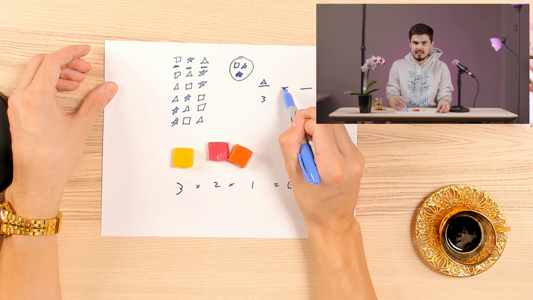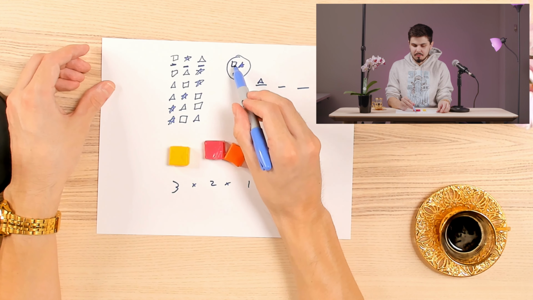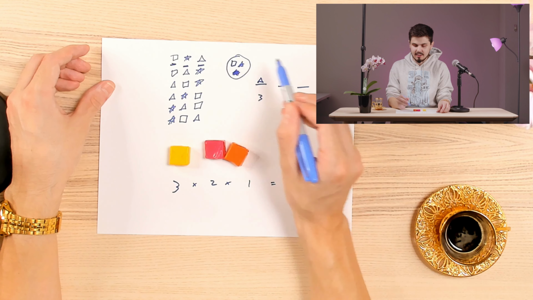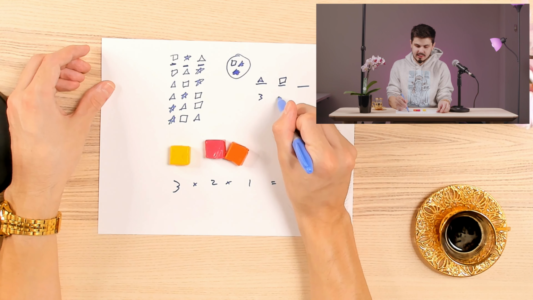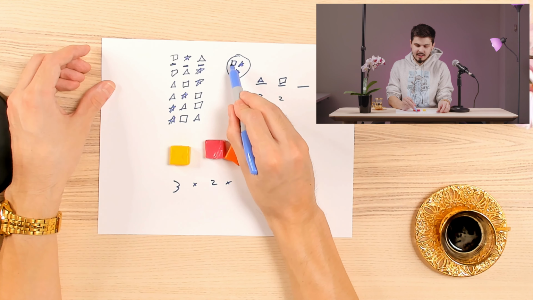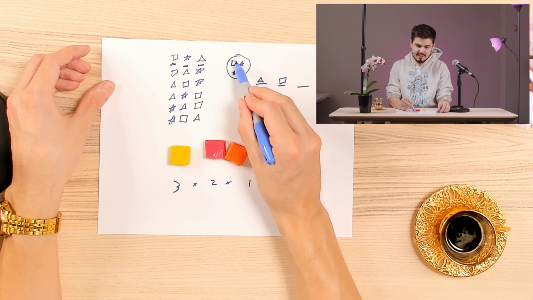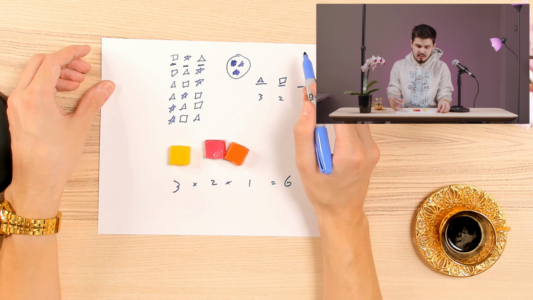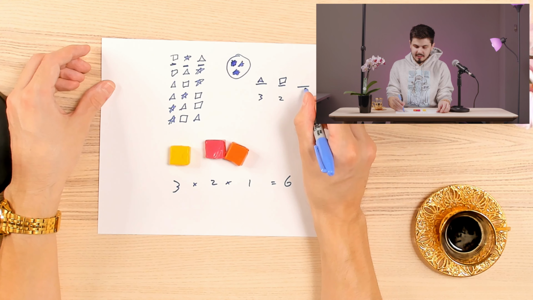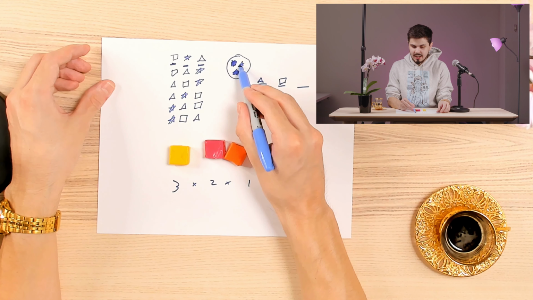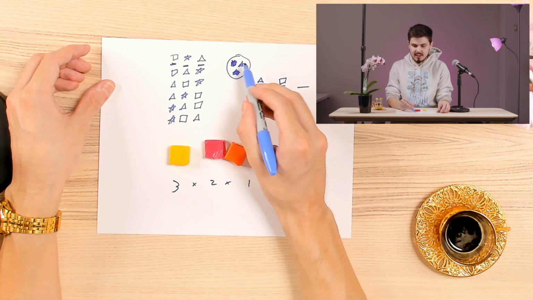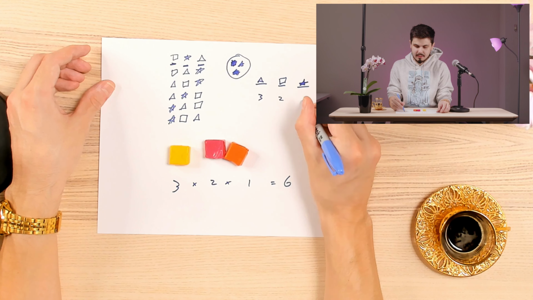For the second item, we can either pick a square or a star. Let's pick a square. There were 2 possible choices here. And now that we've picked our square, that's gone. So for the third position in our permutation or arrangement, there's only 1 item left in our set, and that's our star, so we have to pick that.